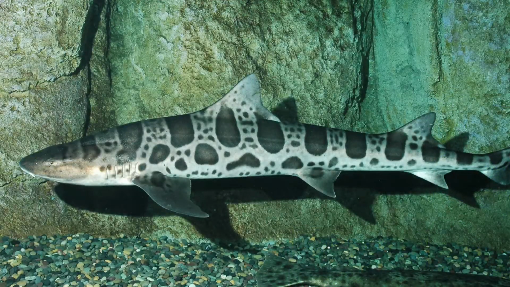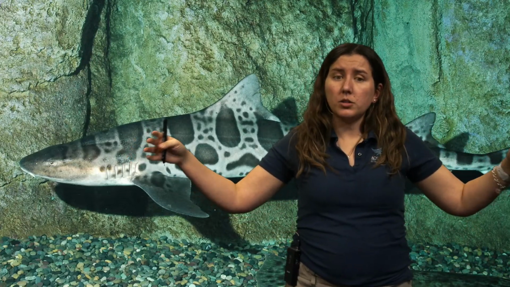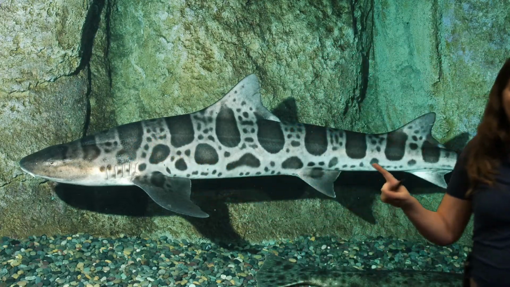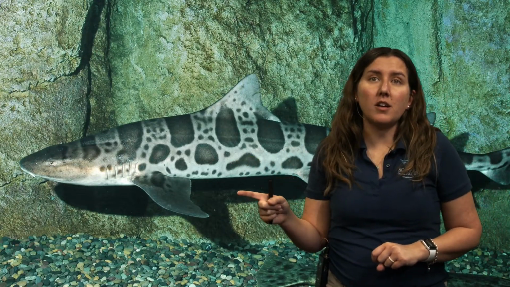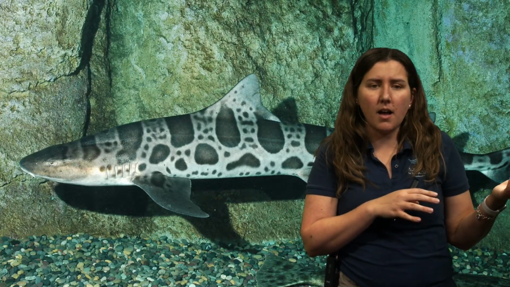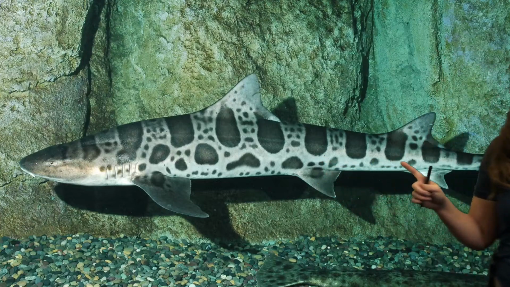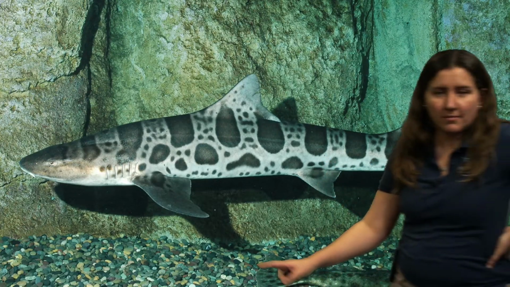So this is a picture of the leopard shark. And like I said, this is a pretty small shark. And look at its color pattern. That is some great camouflage that it has, very similar to that giant sea bass that we saw. Now, do you see the mouth of this animal? So here's its head. You can see its eye over here. Its mouth is down below.